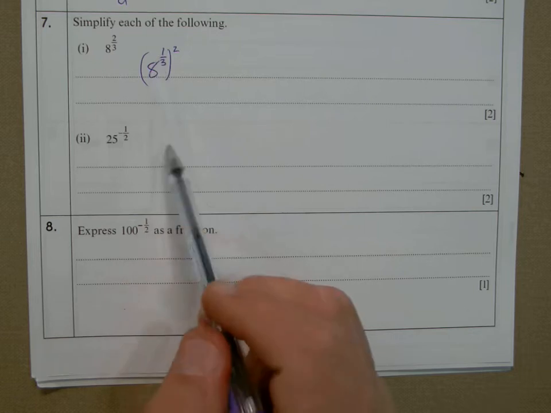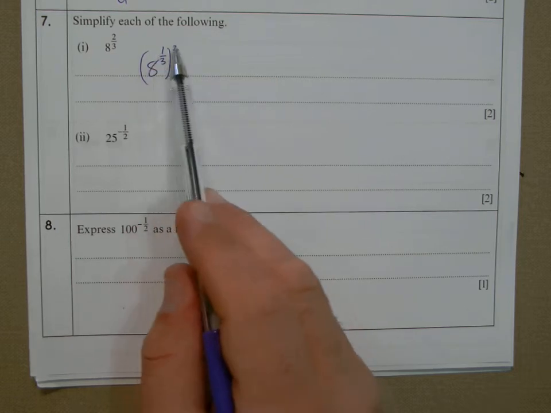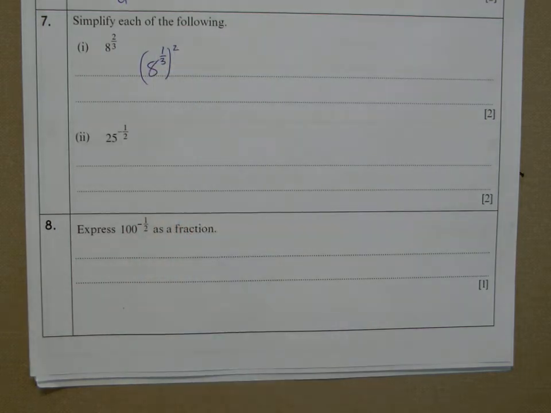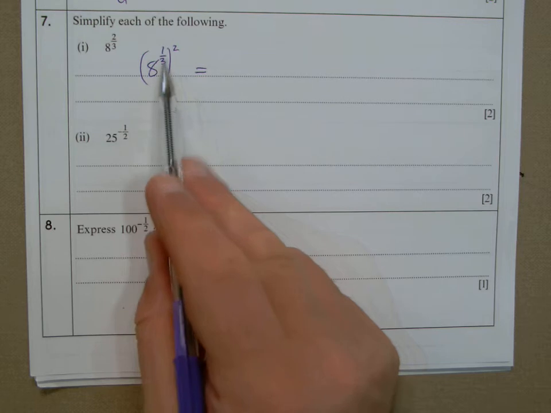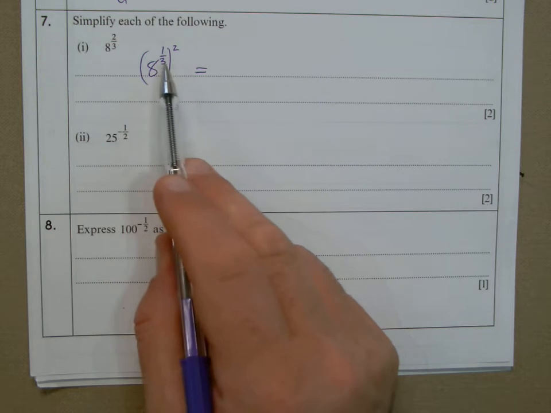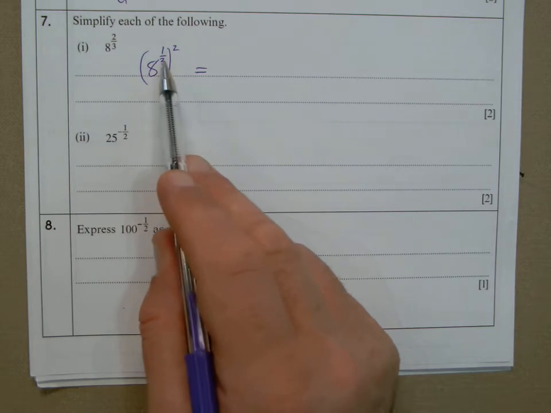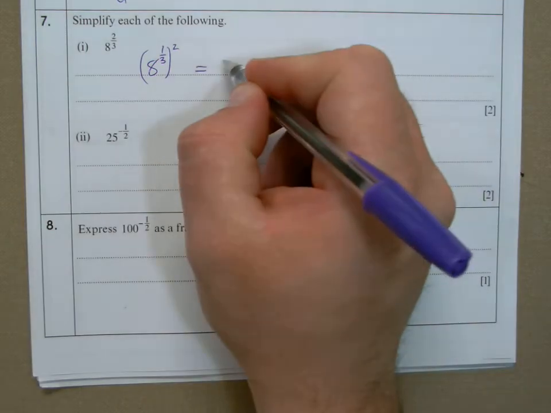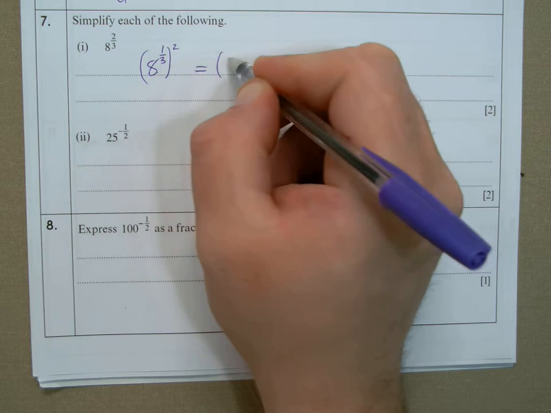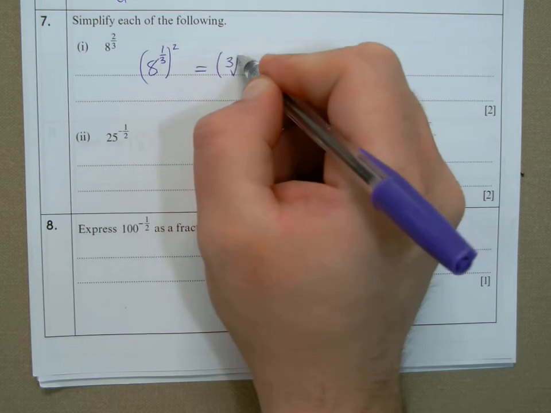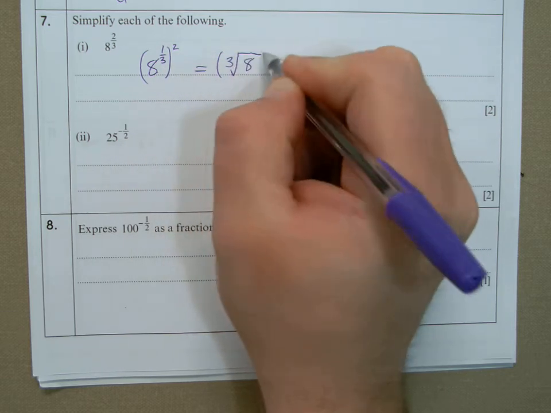So 8 to the power 1/3, and the 2 has sort of gone outside of that bracket, and you've got a power raised to a power. That situation is much easier to deal with. Inside that bracket, you've got power 1/3. Now, the power 1/3 actually is the same as the cube root. So instead of writing 8 to the power 1/3, I could write it as the cube root of 8.